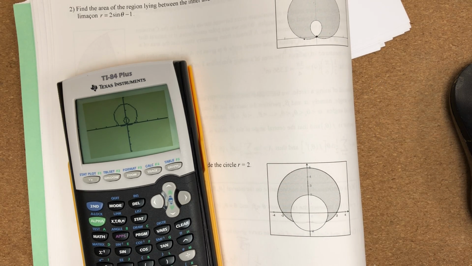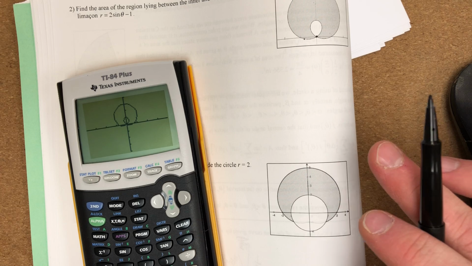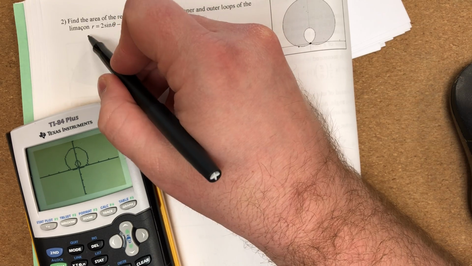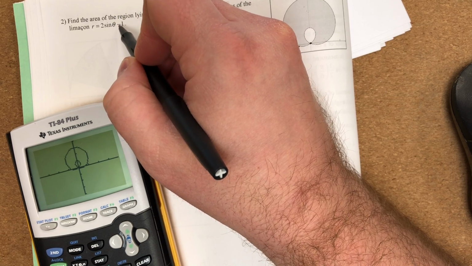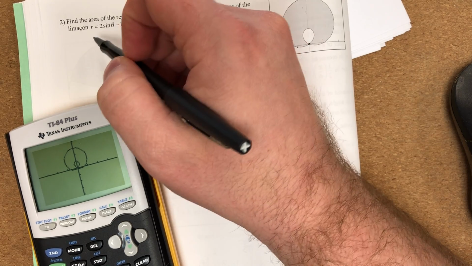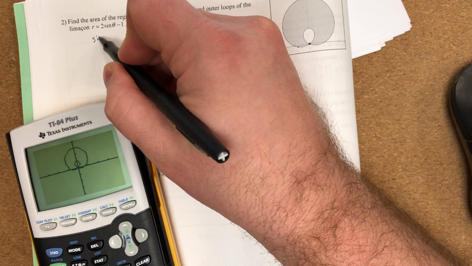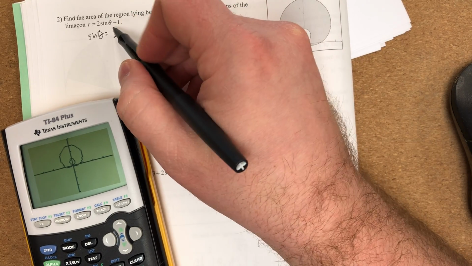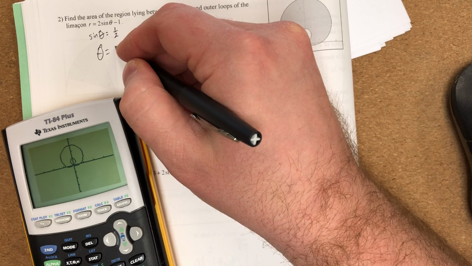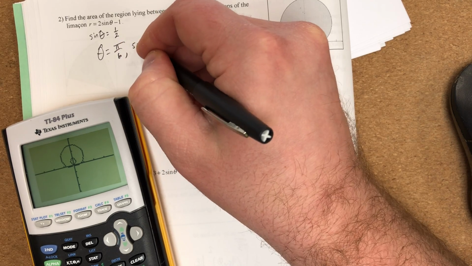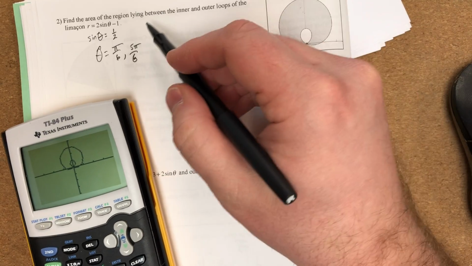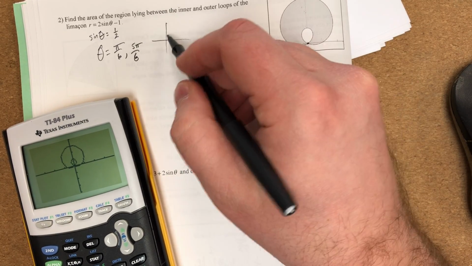So first let's find our tangents to the pole. So we know that 2 sine theta minus 1 is equal to 0. If we set that equal to 0, we'll add the 1, we'll divide by 2, and so sine of theta needs to be 1/2. And so we get sine of theta is 1/2 at pi over 6 and 5 pi over 6, which to find, we use our triangle.